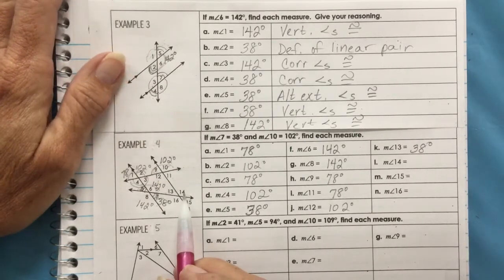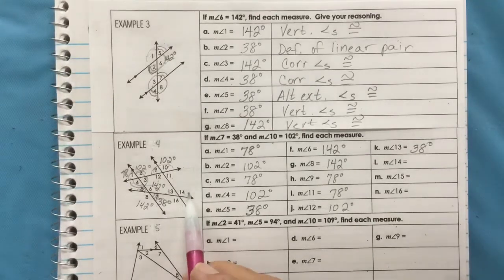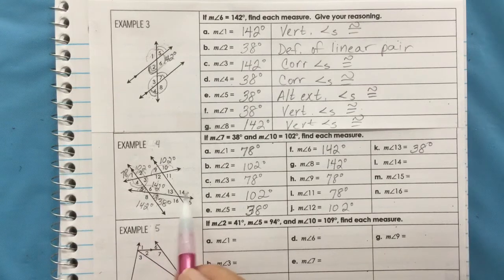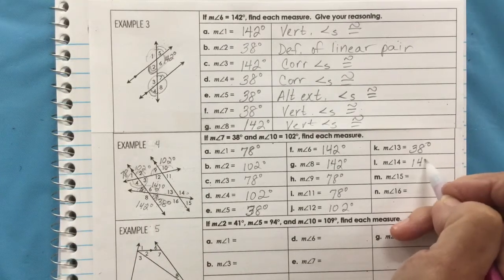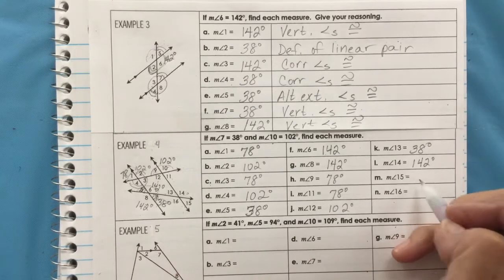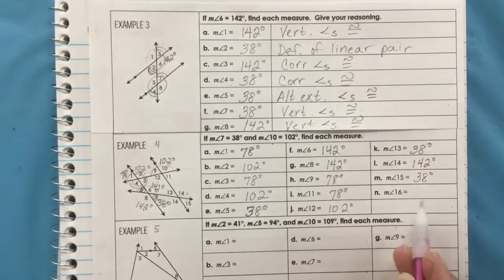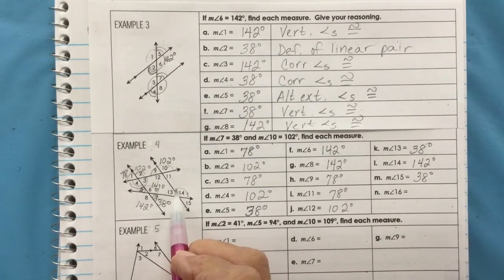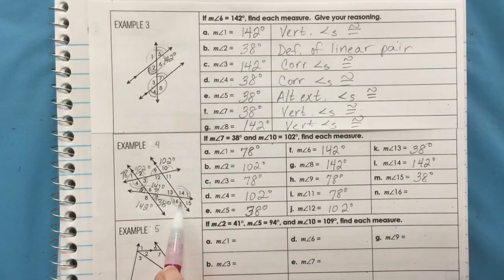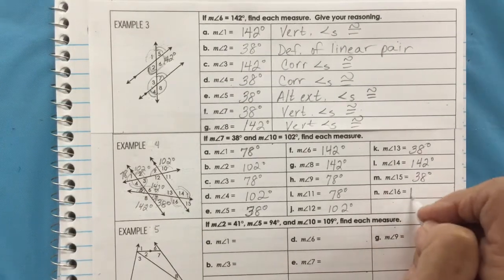Angle 14 is an exterior angle. Angle 8 is an exterior angle, and they're alternate exterior, so they are congruent. So 8 and 14 are the same, so therefore 14 is also 142. Angle 15 corresponds to angle 7. 15 and 7 are in the same position, and so 7 is 38, therefore 15 is 38. And last is 16. 14 and 16 are both vertical, and so therefore whatever 14 is, 16 is the same.